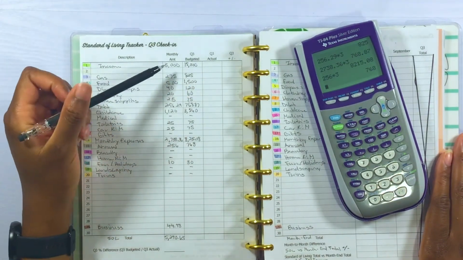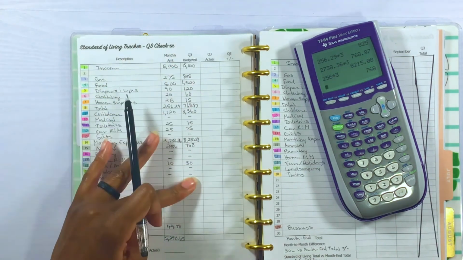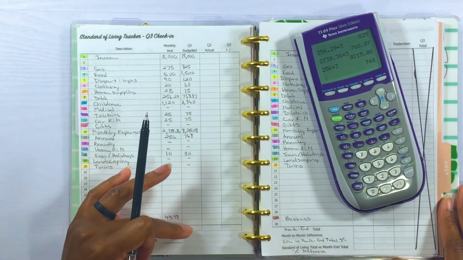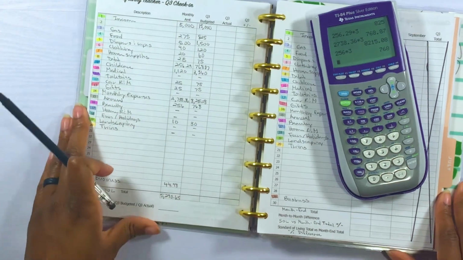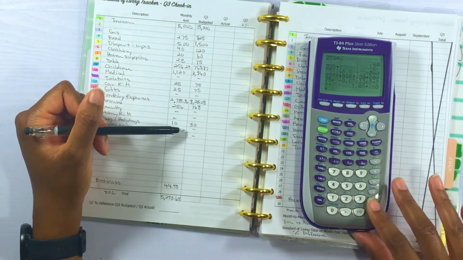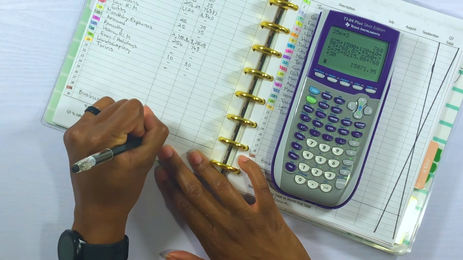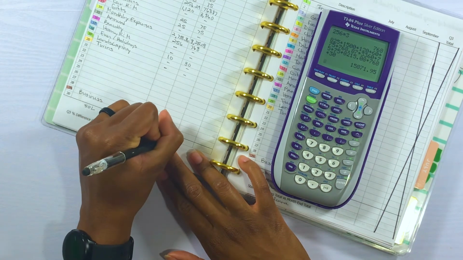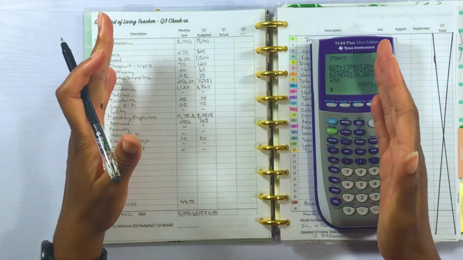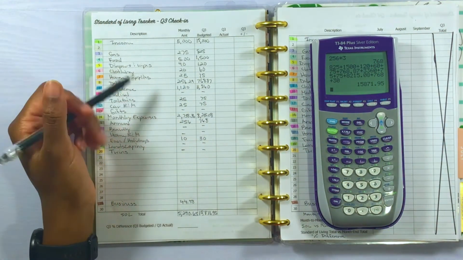Okay, so now that I put in all of the expected amounts for the quarter for each one of these categories, I'm going to go ahead and add up the, oh, I didn't do business. I'll do that in a second. I'll go ahead and do the total for the budgeted. So the budgeted total is going to be $15,871.95, which is absolutely crazy. When you look at it on a quarterly scale, it is so crazy how much expenses are.